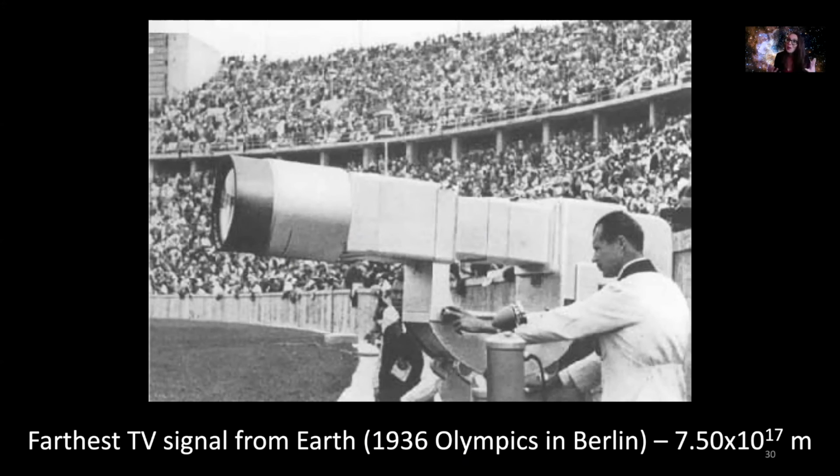Now, visible light is the light that we can see with our eyes. There's a whole range of light that we call the electromagnetic spectrum. And some parts of the electromagnetic spectrum, actually the majority of it, we cannot see with our eyes. One part of that is radio waves. Radio signals, like TV signals or radio signals, travel as a radio wave, and these radio waves actually can leave the Earth's atmosphere.